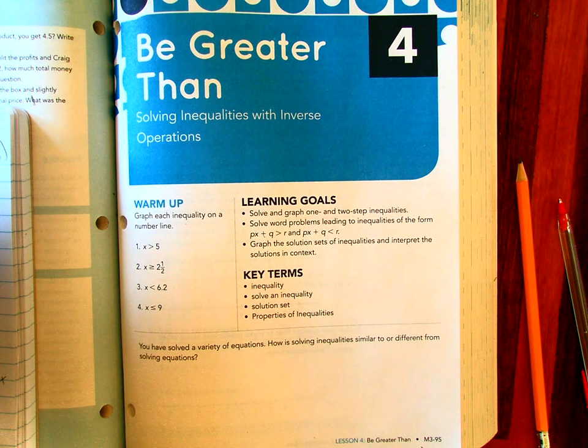All right, we're going to be going into Module 3, pages 95 through 104 in this section. This section, we're going into inequalities. Again, we've talked about expressions, equations, and inequalities.